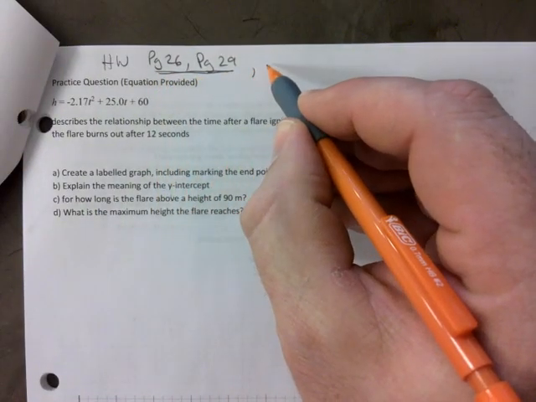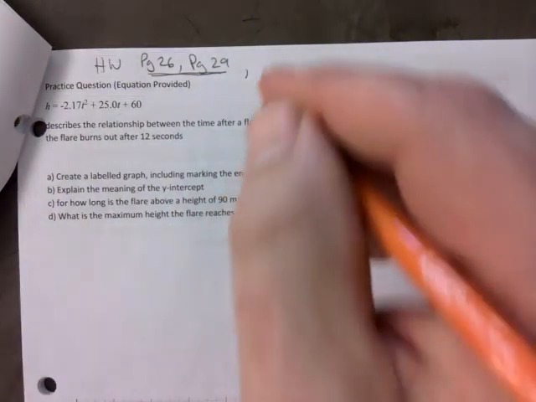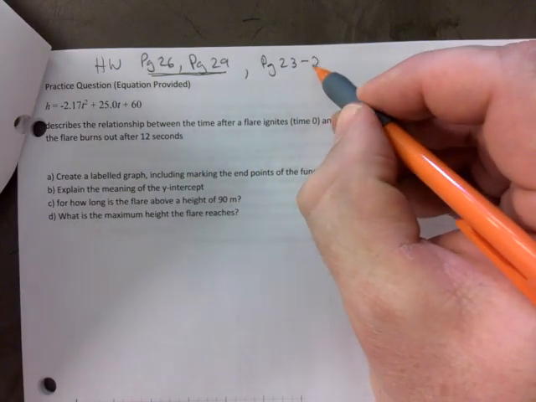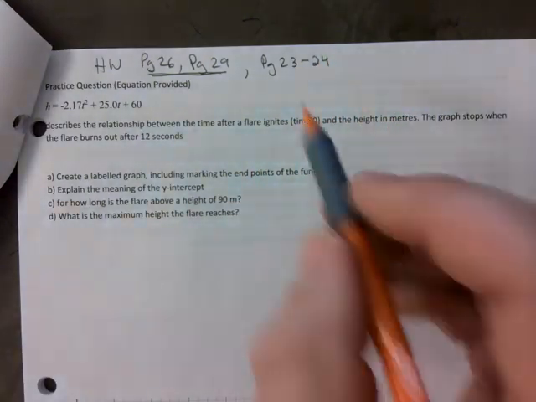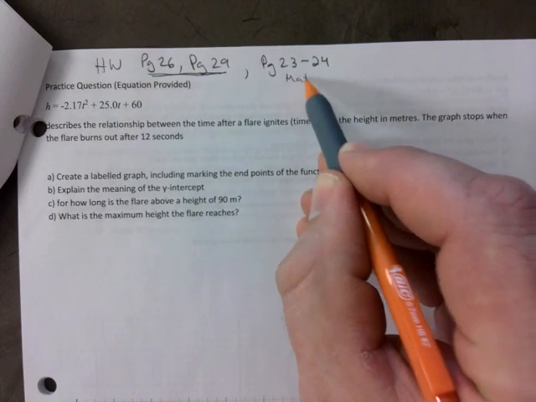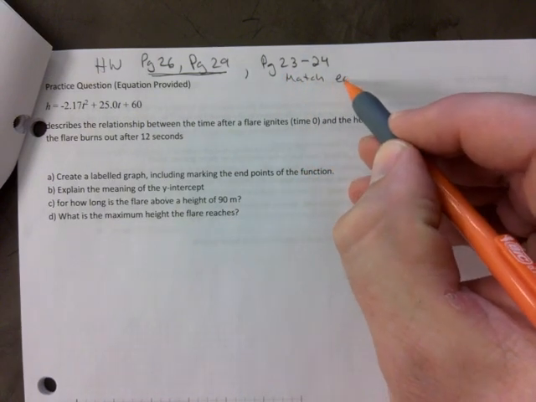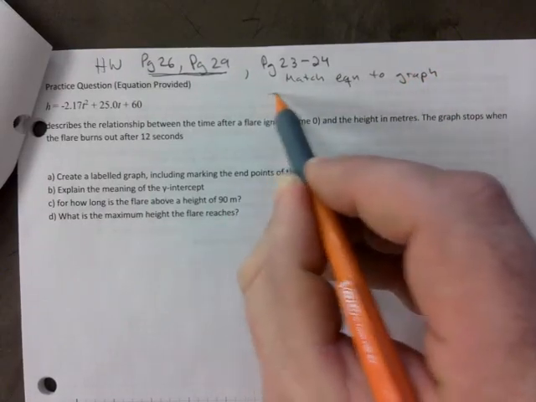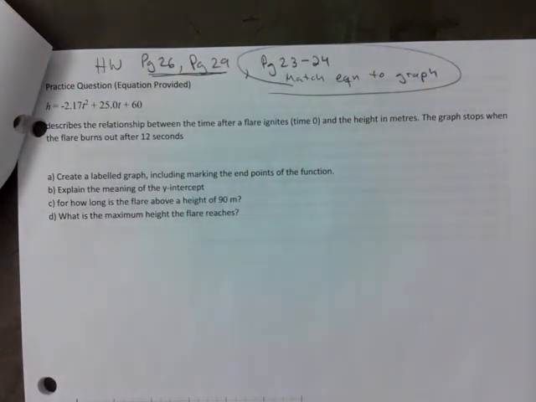One more thing. I know you're going to be like, more. Page 23. You can do this if you're in the car or on the bus on your way to school. You can probably do this match equation to graph. That's what that is. I would really want you to be good at that. And I'll show you before we go home. I'll show you on the screen what I mean.